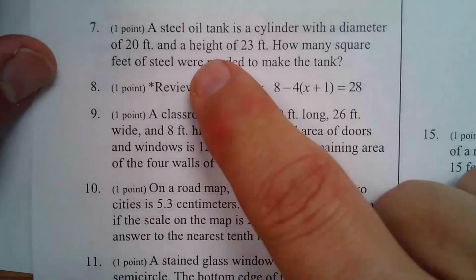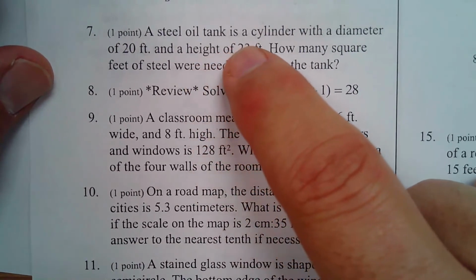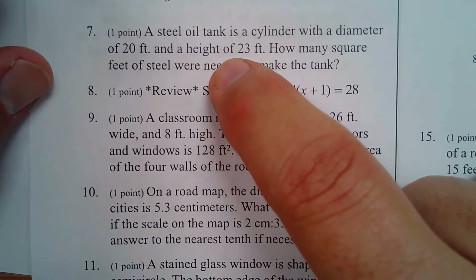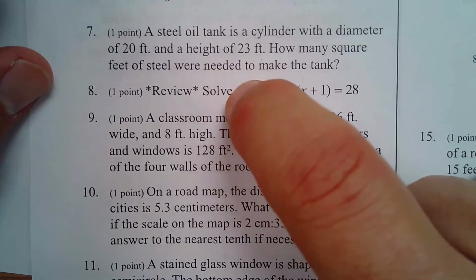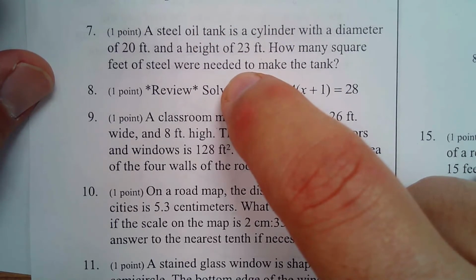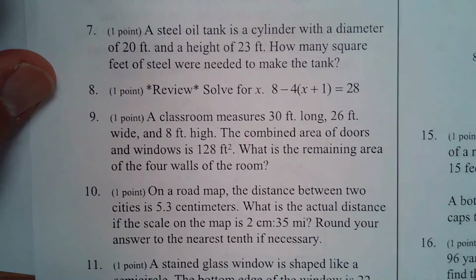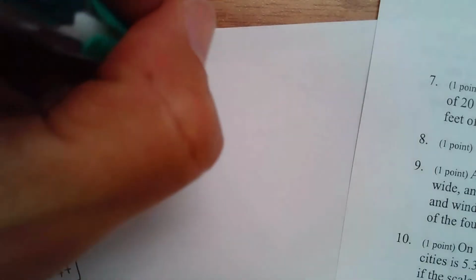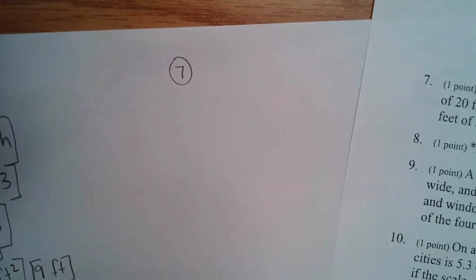Number 7. A steel oil tank is a cylinder with a diameter of 20 feet and a height of 23 feet. How many square feet of steel is needed to make the tank? So we're talking about square units. We're talking about surface area. So number 7. Let's see.